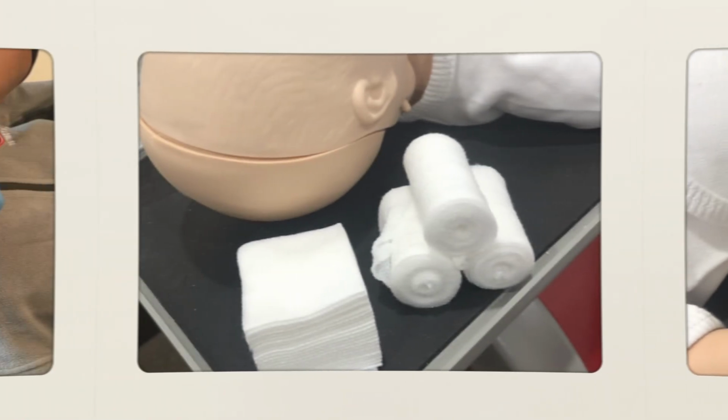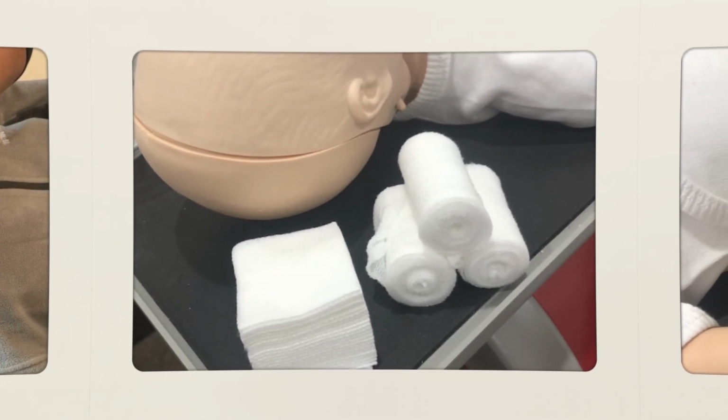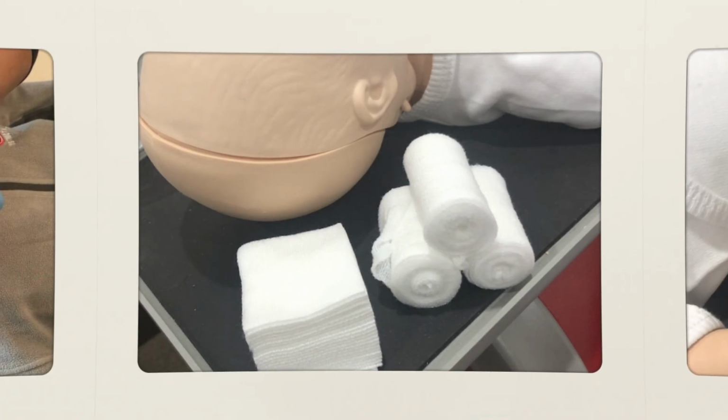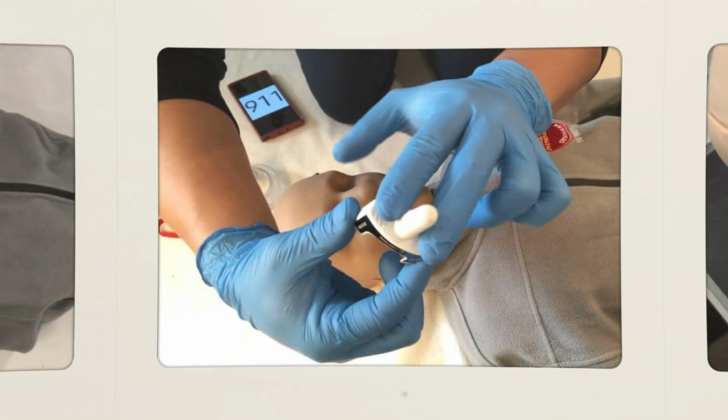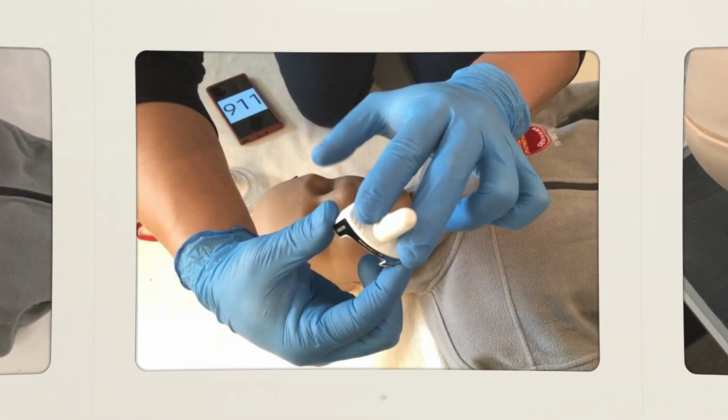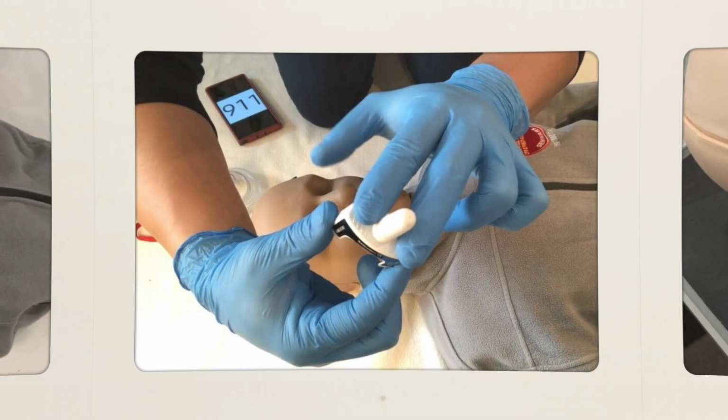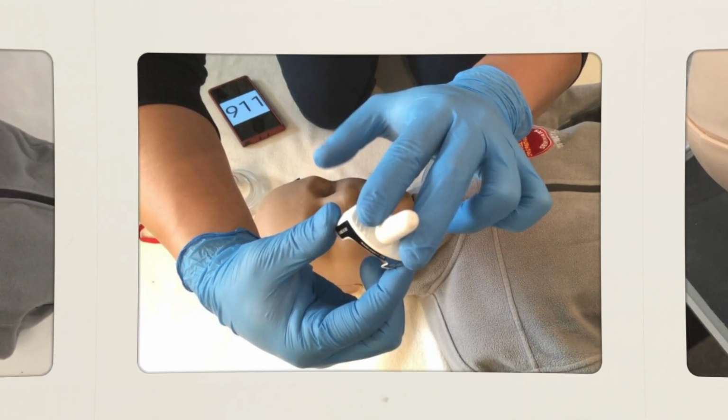For the conscious person, ask if you can help. When consent is given, you can address their first aid needs. For the unconscious person, you have implied consent that you can assist. Good Samaritan laws protect you when acting in good faith to help an injured person.